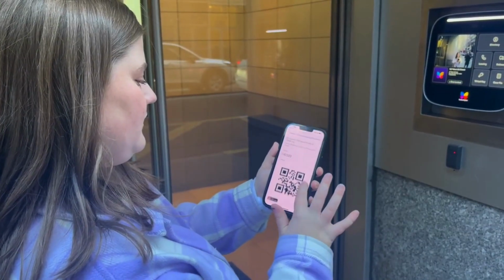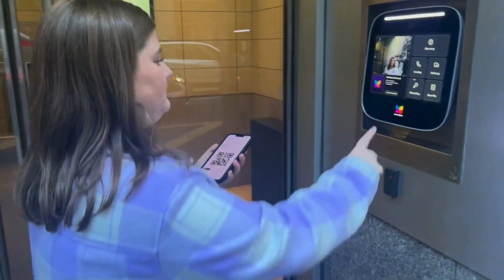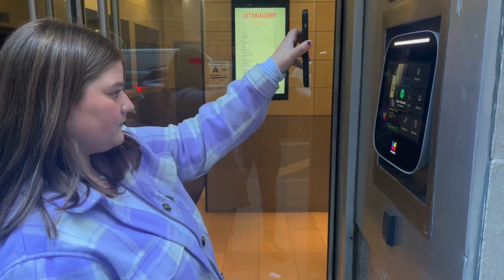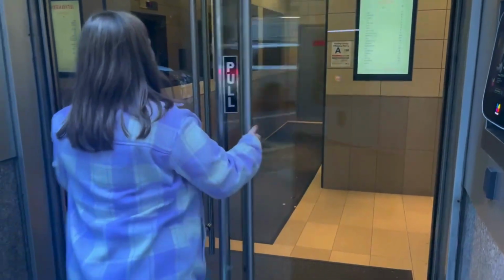ButterflyMX will take a time and date stamped photo of the person using the visitor pass, which will be stored for your review in the mobile app for 365 days, so you can verify whether your dog was walked that day.